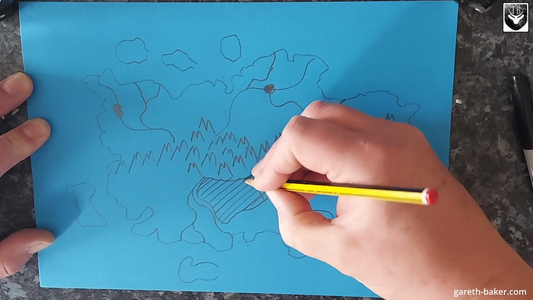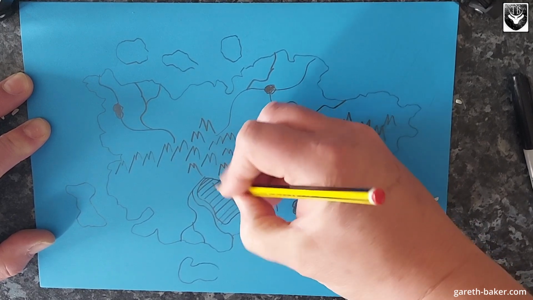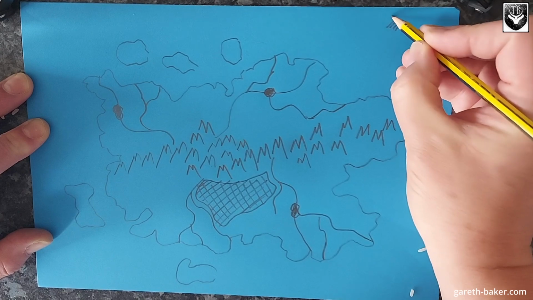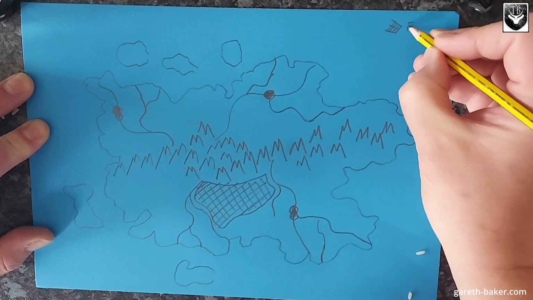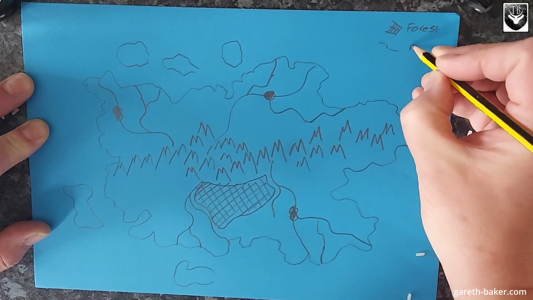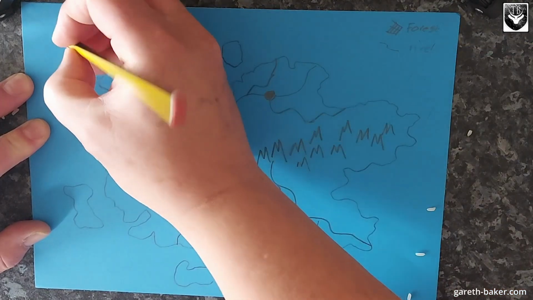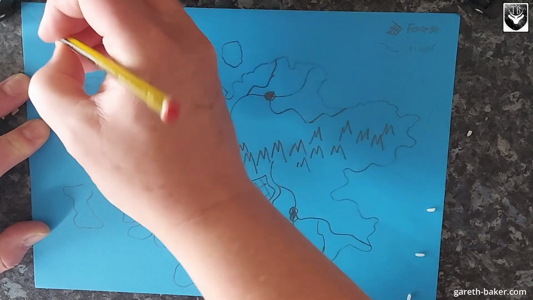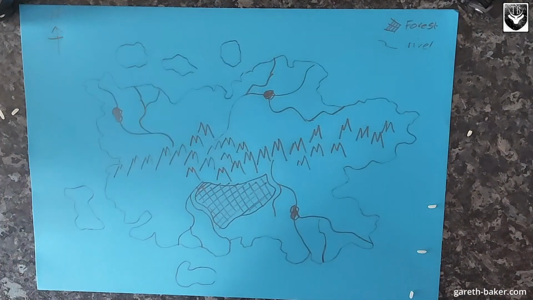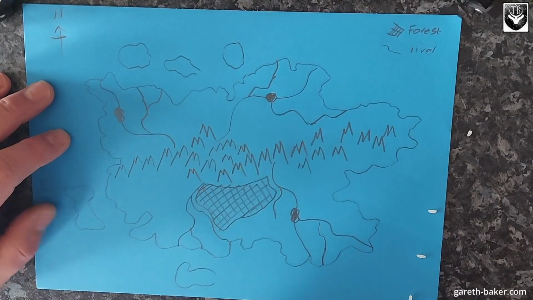Now obviously, being a map, we could make ourselves a key to explain what everything means. So here's my key over here. I'm doing this really quickly. Forest, river. So we could make a key. We could even put a north, south, east and west. We could put a compass on there. And now you've put your rivers, mountains and forests. I'd probably put a few more forests on there.